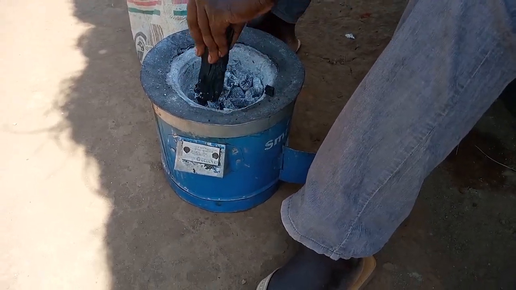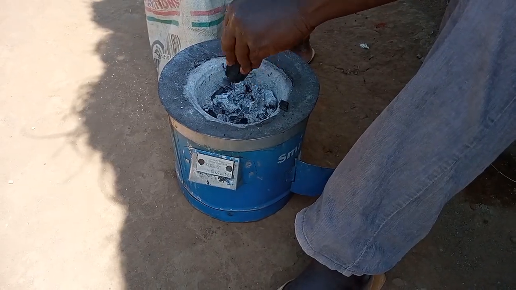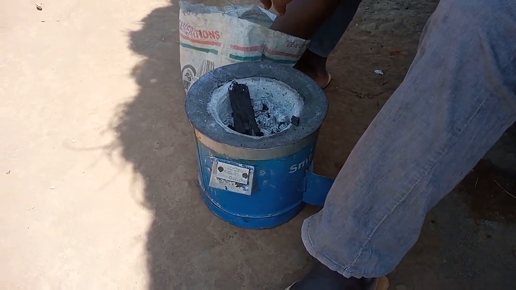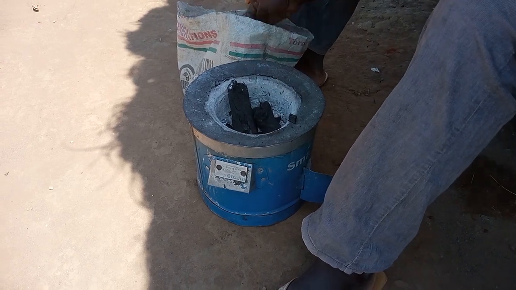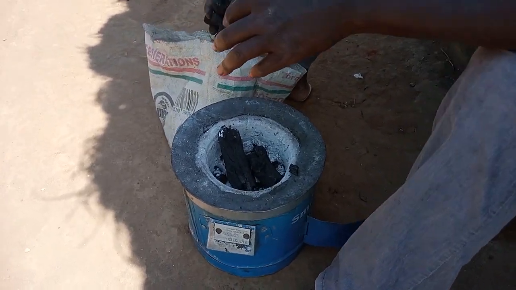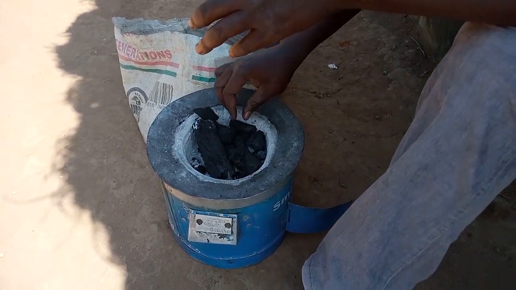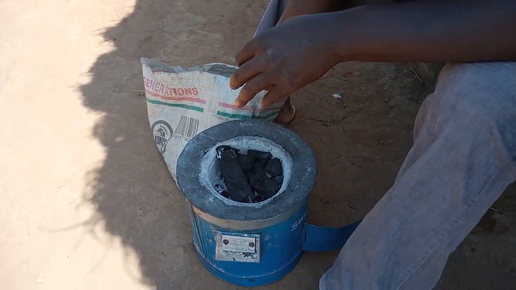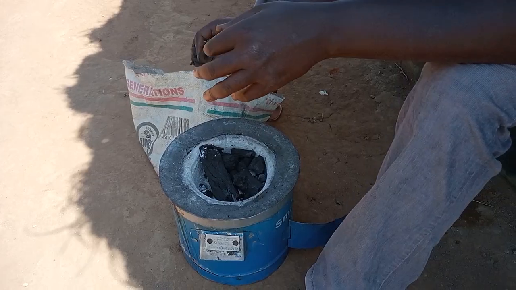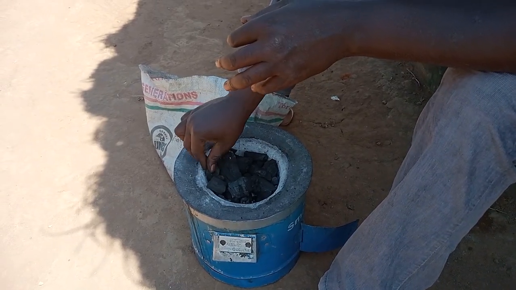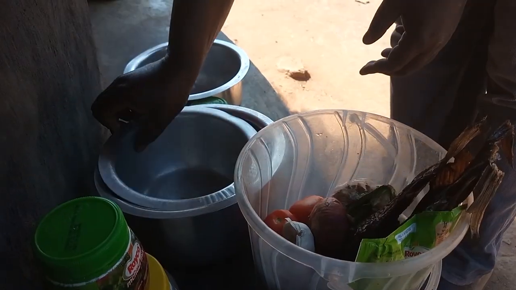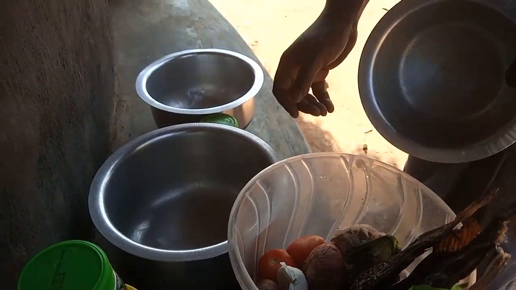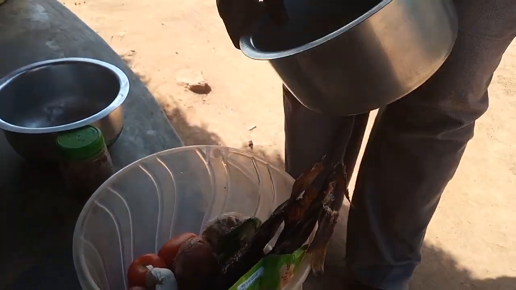And now here I am beginning to prepare my dish, and obviously I want to take you through until the end. Yes, I was trying to light the charcoal stove, as you can see, trying to make something, and it is a process. So I took it and I was like, okay, let me prepare something, and here we go.